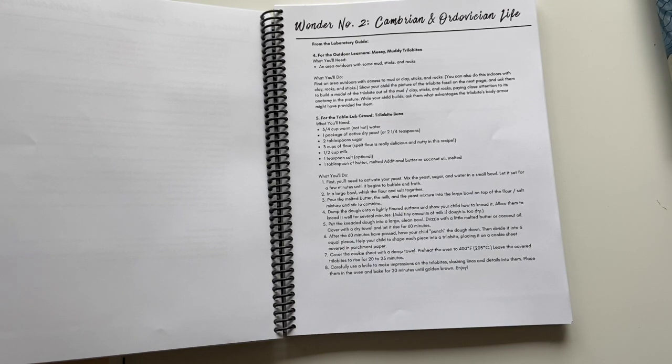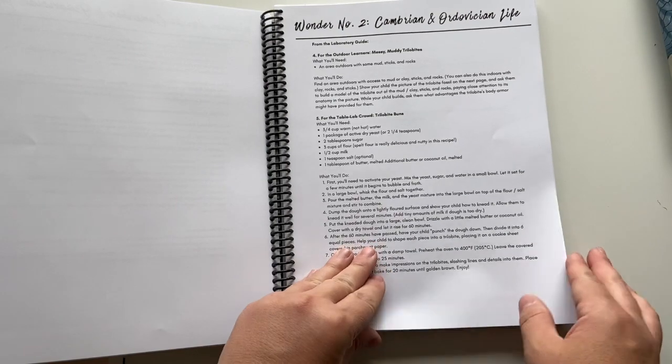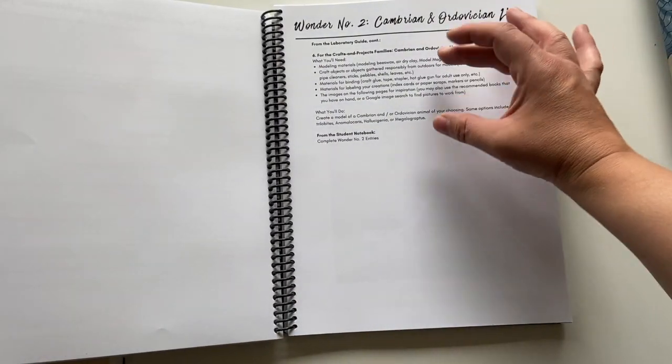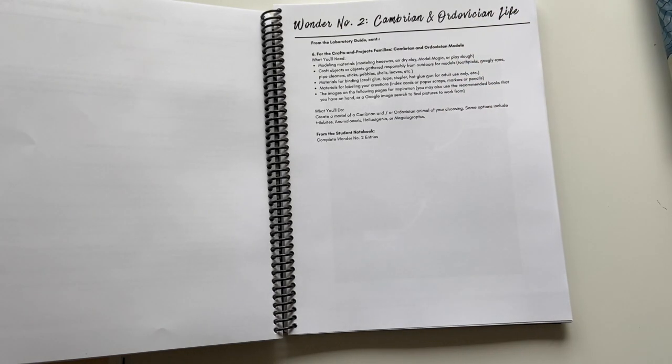And then the last category is called For the Craft and Project Families. In this particular curriculum, every time we come up to this one, it's modeling. So your child will make a model of something that was alive during that time. In this particular lesson, you could choose trilobites. That would be a really great choice. Let's see, what else do I have in here? Hallucigenia would be a really good choice too. I'll show you what that looks like in a second.